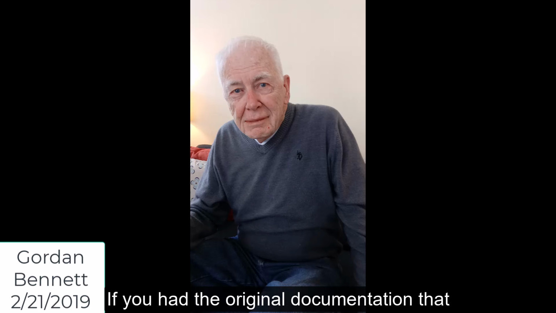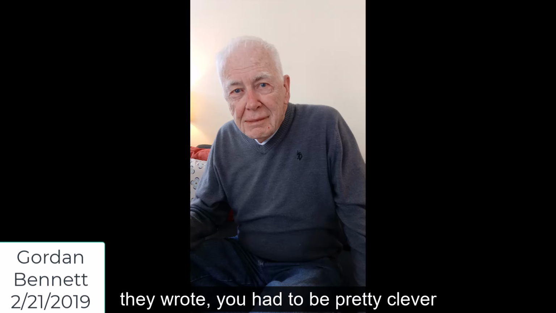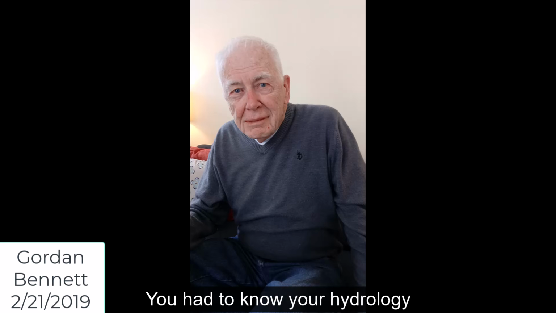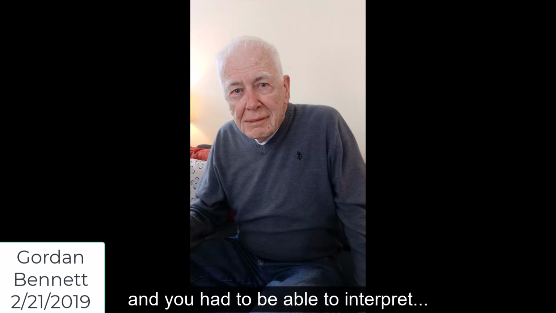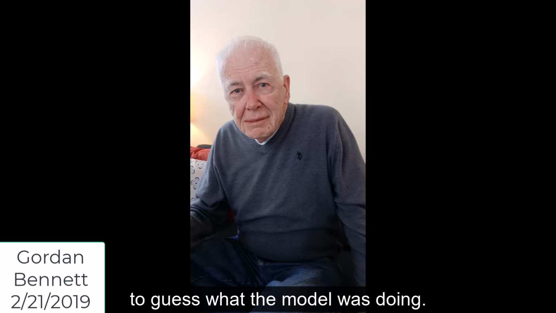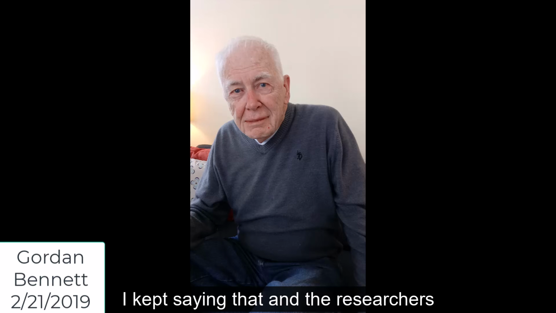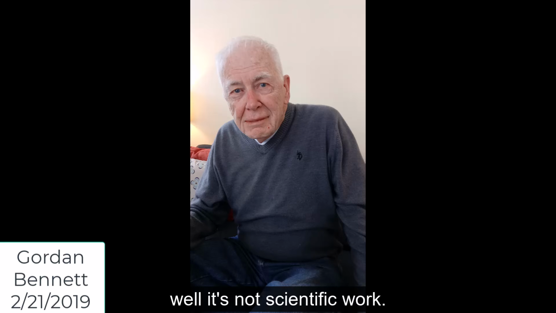If you had the original documentation that they wrote, you had to be pretty clever to use the models. You had to know your hydrology, and you had to be able to interpret, guess what the model was saying. Absolutely. Yeah, I kept saying that, and the researchers always had the same answer: well, it's not scientific work. Do you think that's why the researchers didn't do it?